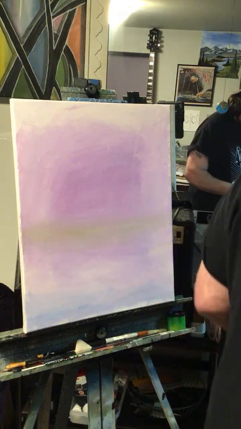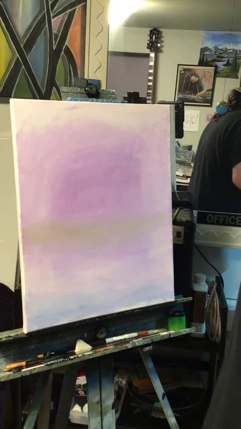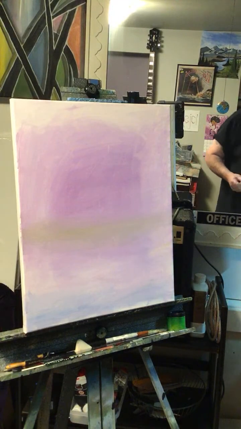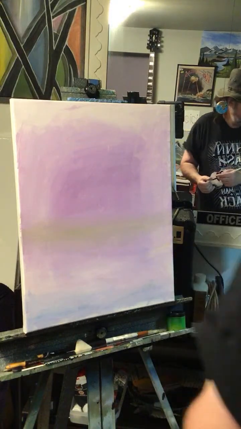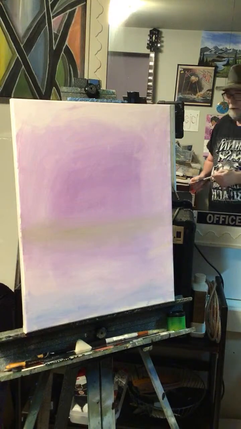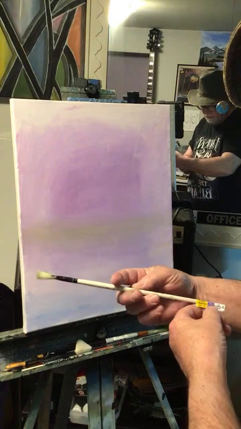All right, I'm trying to find a bristle brush. When I did my oil paintings, I used chip brushes, but I don't know where I put them. So I'm gonna have to use a fan brush, an oil fan brush.